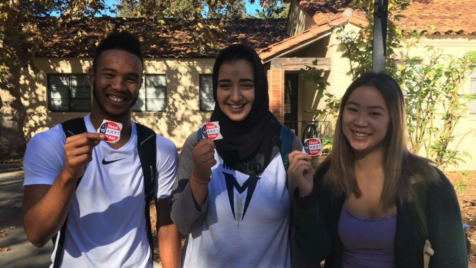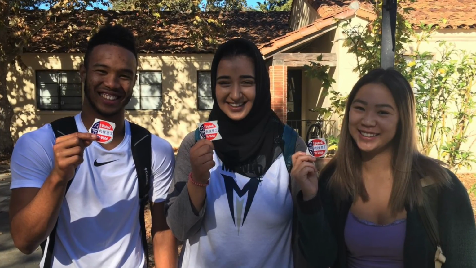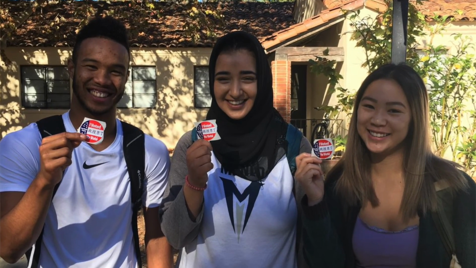And that's about it. Important thing is to get everybody registered to vote, and then we'll talk closer to the election about how to make sure everybody actually gets out there and votes.